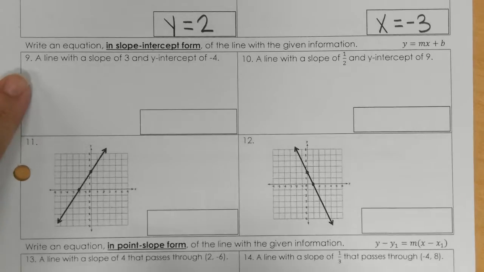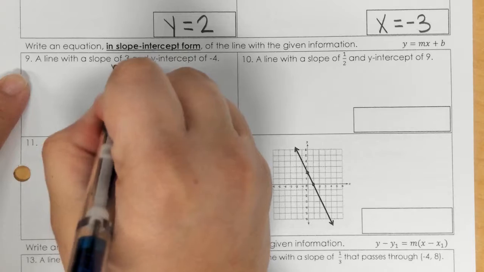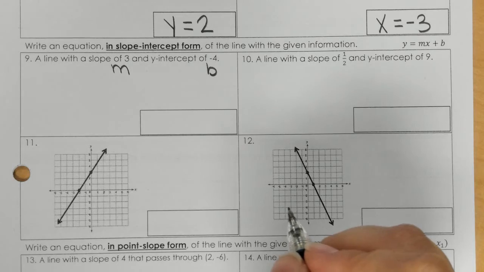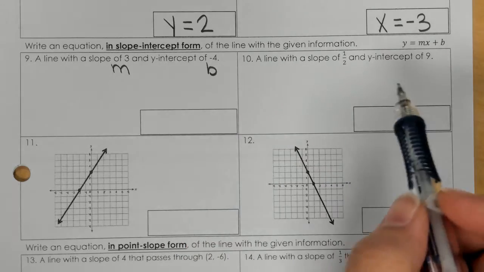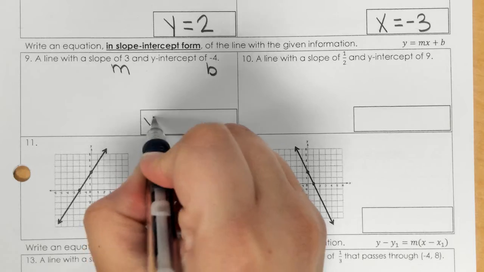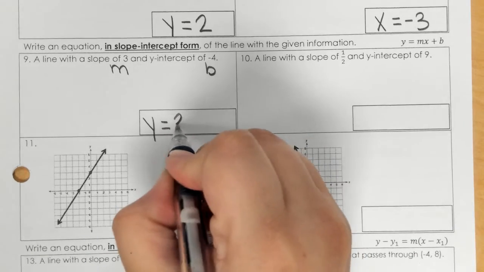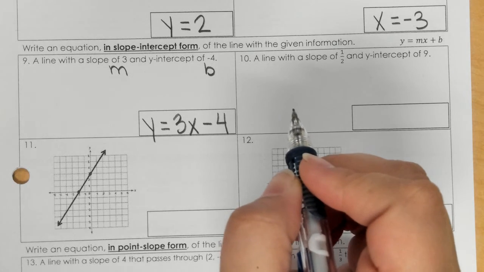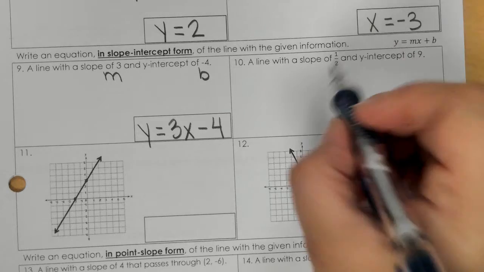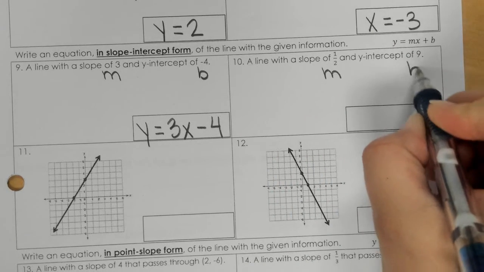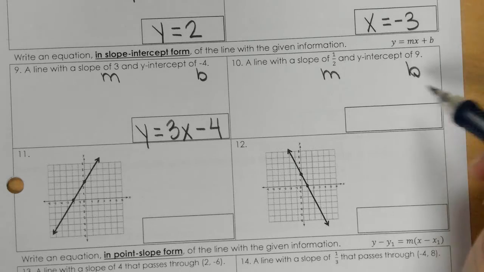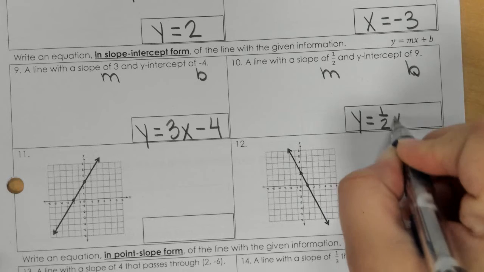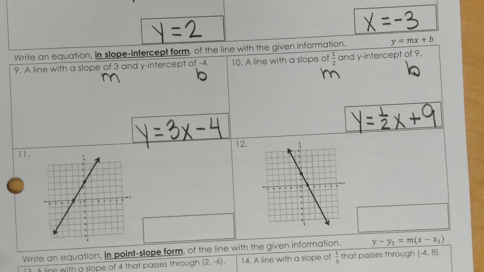So for number 9, our slope is 3, which is m. Our y-intercept is b, which is -4. Can you plug m and b into the equation to make SIF? So y equals 3x minus 4. Number 10, same way. M is 1/2, b is 9. Plug m and b into the equation, and we get y equals 1/2 x plus 9.